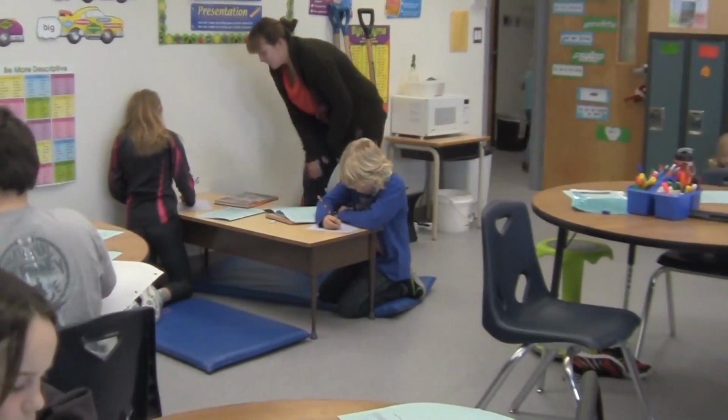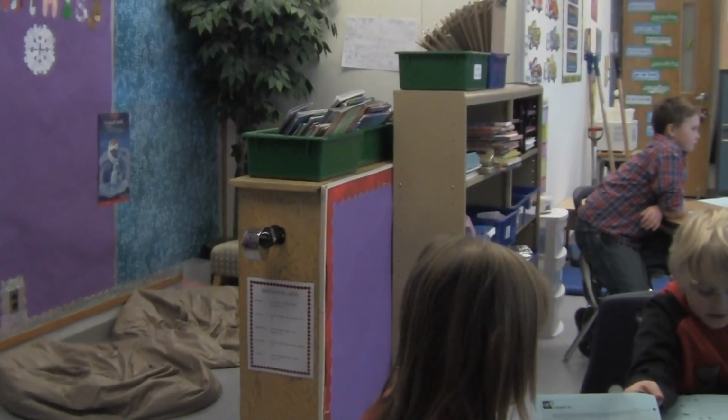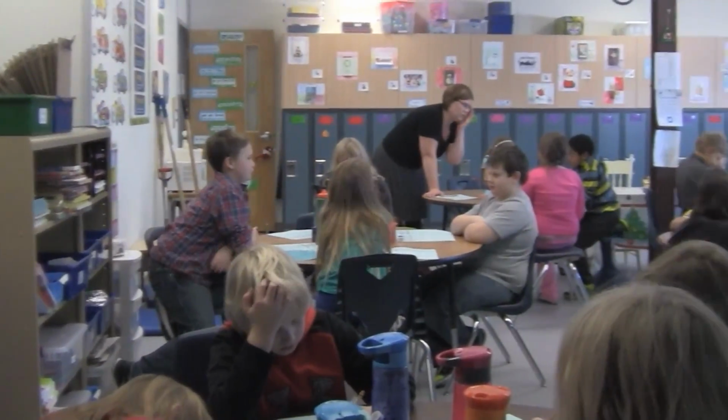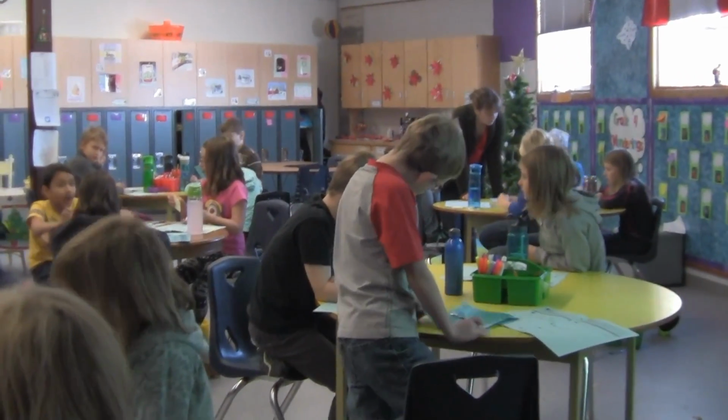they want to work. So once the instruction has been delivered and it's time for them to work together in their groups, they choose where they're going to work. So they can choose to stay at the table, or they can choose to move to the mats, or they can sit on the floor with a clipboard. We have different sizes of tables, different levels of tables, so that if they want to sit on the floor and work at a table, there's that option.